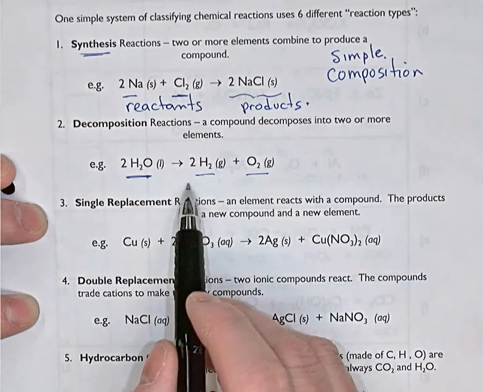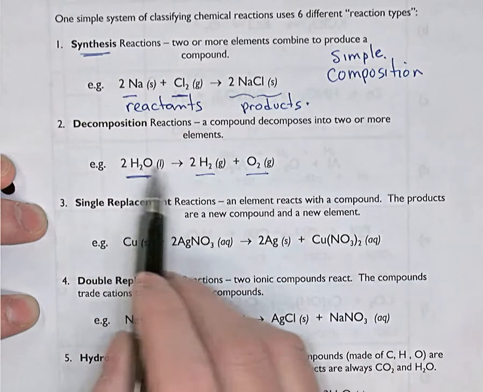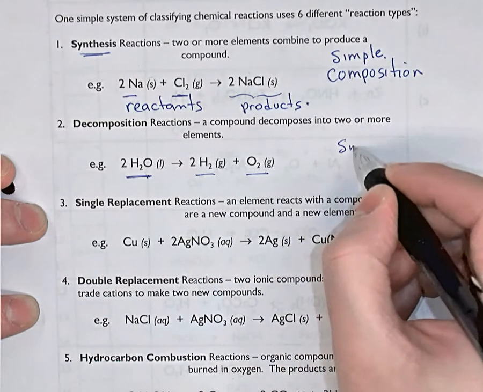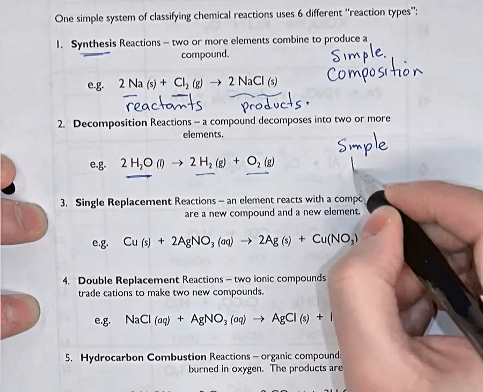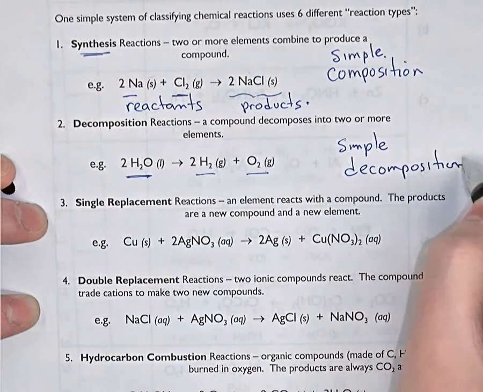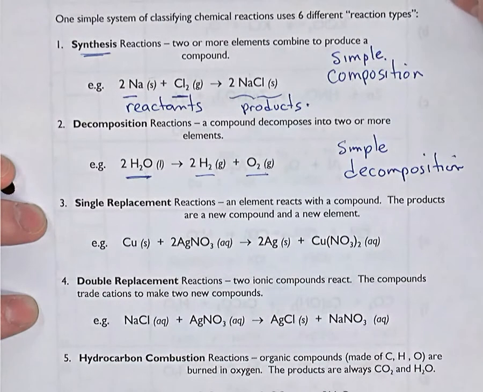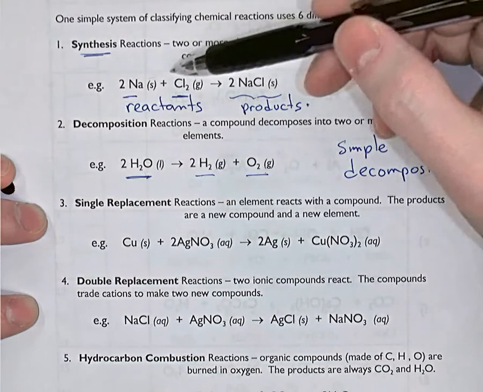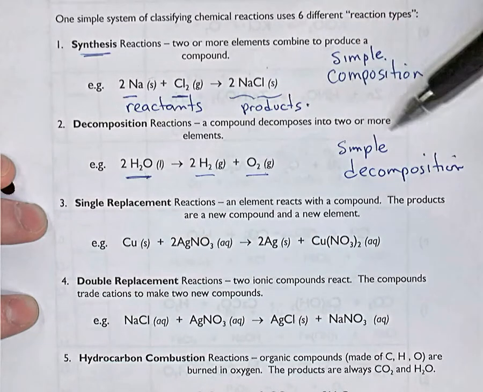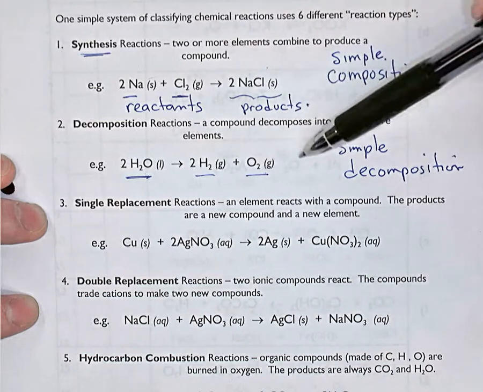If the decomposition reaction produces only elements, like we see here, so this compound water is breaking down into its elements, then we can add the word simple, just like earlier, and call this a simple decomposition reaction. Okay, so synthesis and decomposition are kind of the opposites of each other. In synthesis, you're taking multiple things and creating a single new thing. In decomposition, it's the opposite. You're taking a single substance and breaking it down into multiple substances.